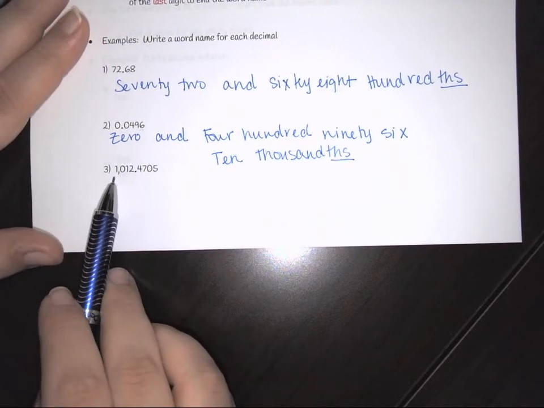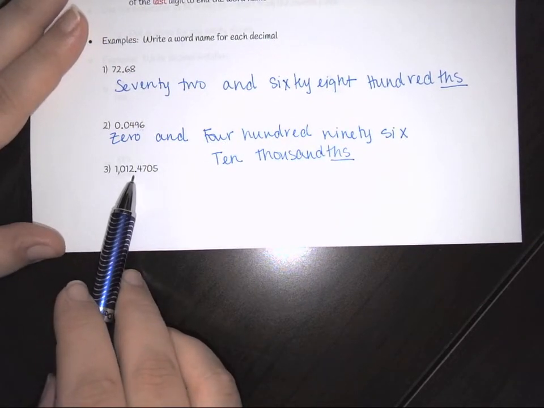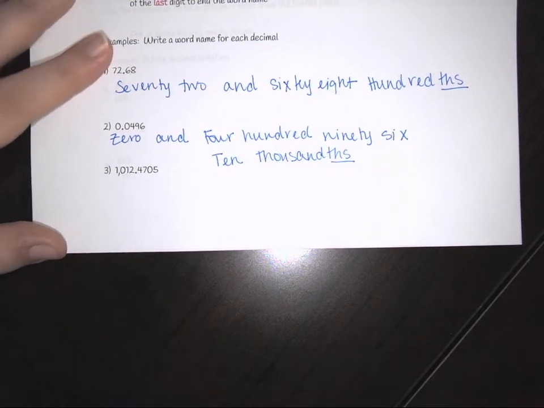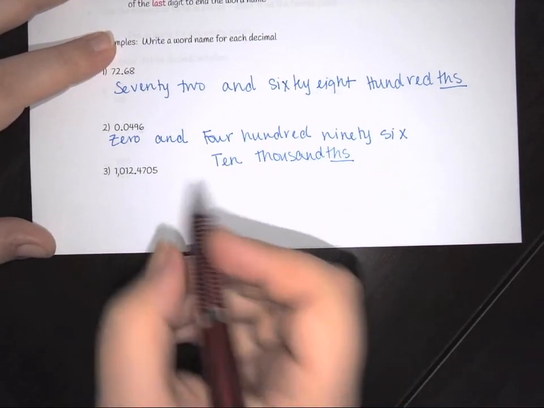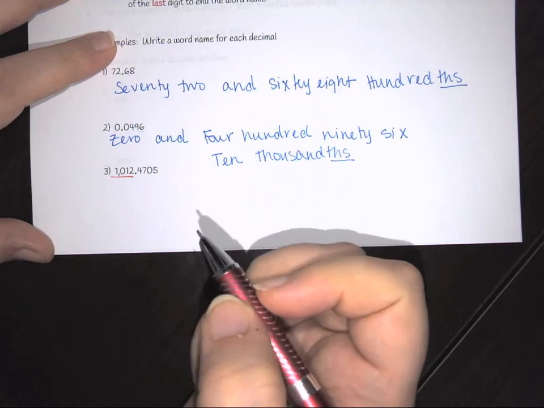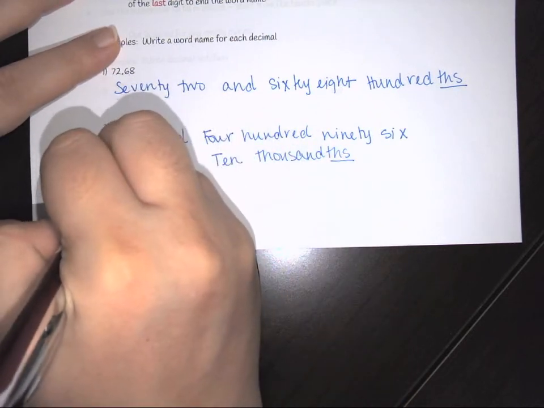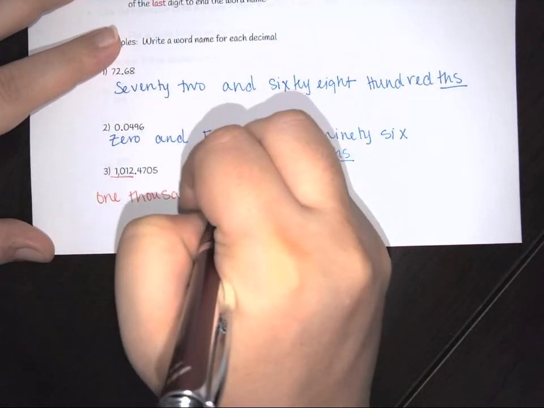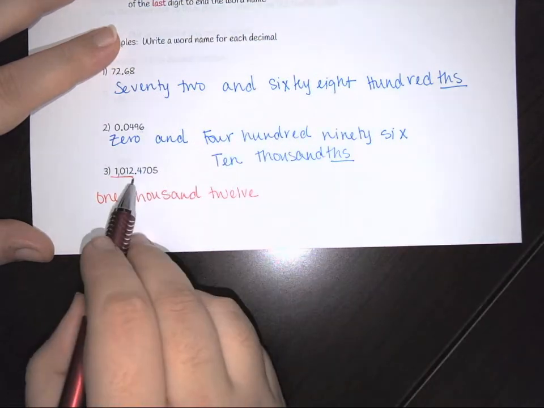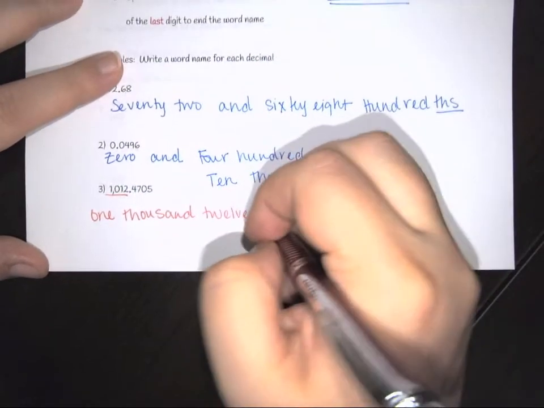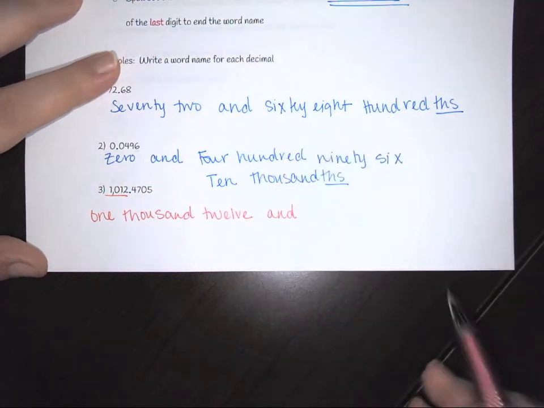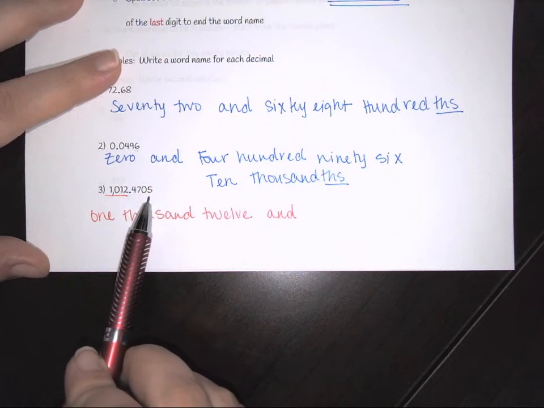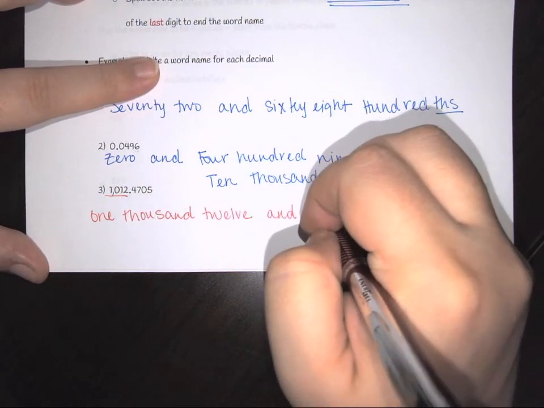Last, we have a big number here: 1012.4705. The first thing we write is our whole number, which is 1012. We then write the decimal point, so this would be "and." Then we need to write the back number, which is actually 4,705. So we would write that.